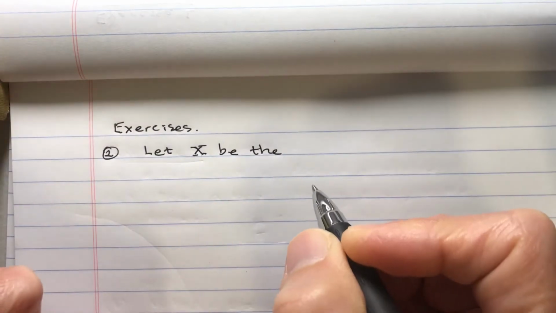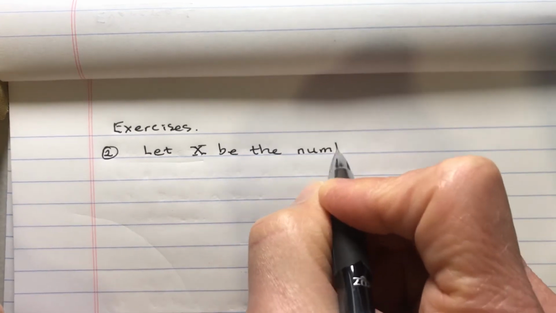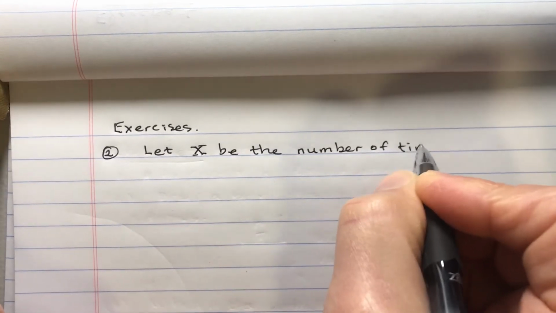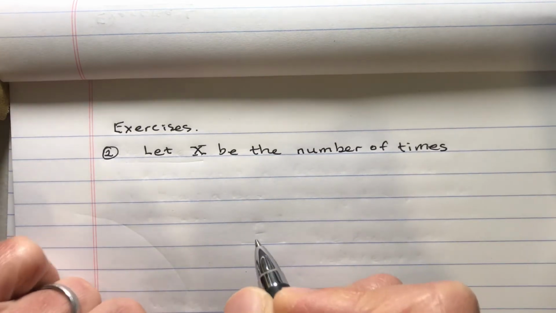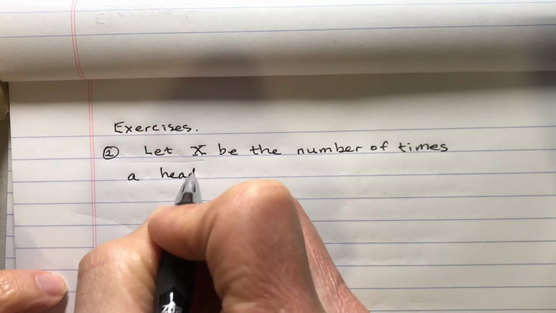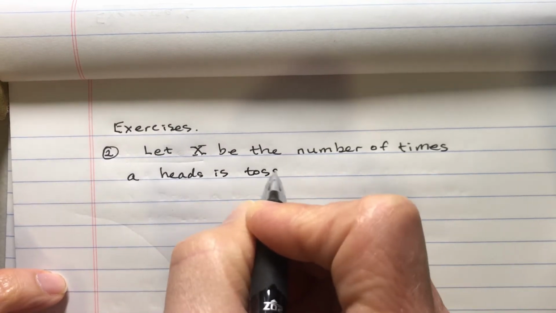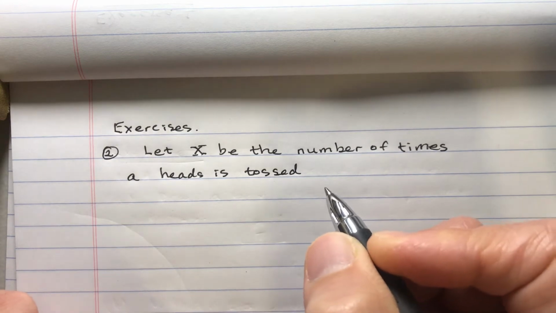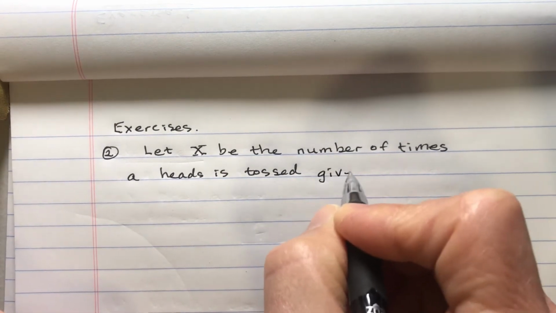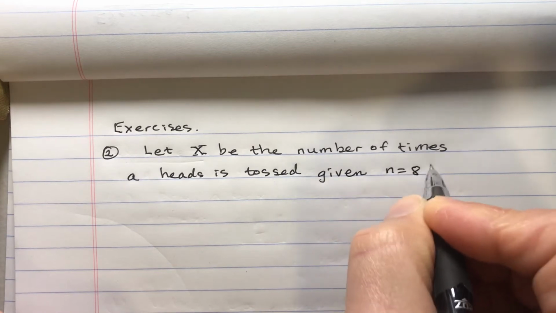Okay, now we're going to look at exercises, and we're looking at number 2. Let x be the number of times a heads is tossed given n equals 8 trials.